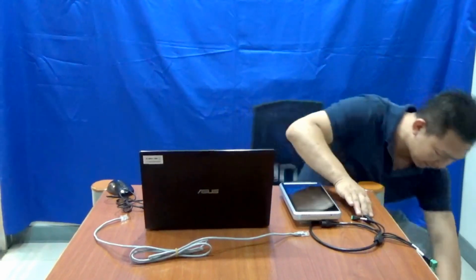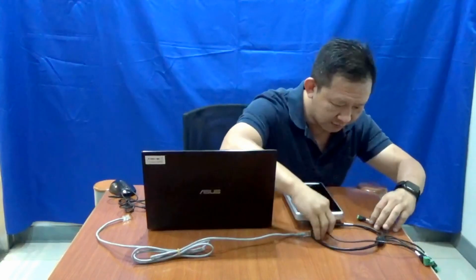So first, we use the adapter. Adapter connects to the device. And secondly, we use the network cable to connect to the device, and also connect to the laptop. This is the first way to connect to the PC directly.